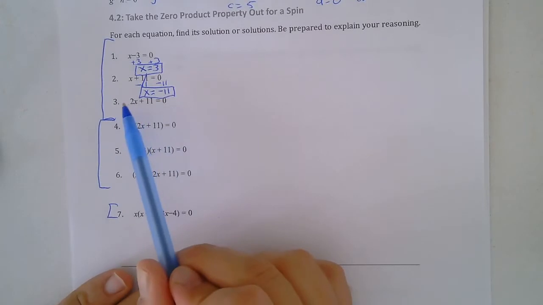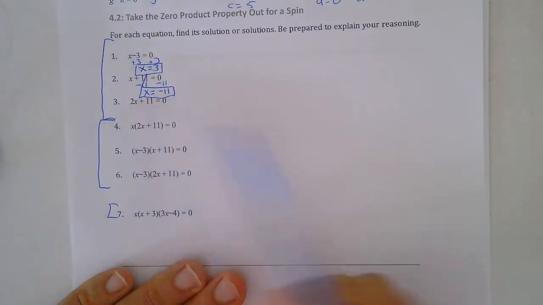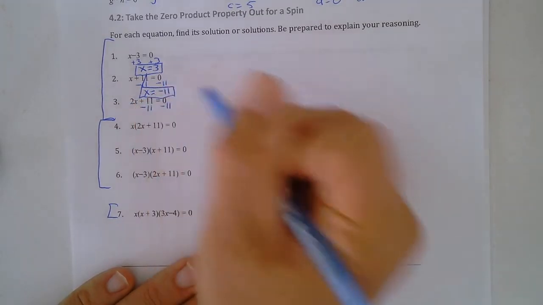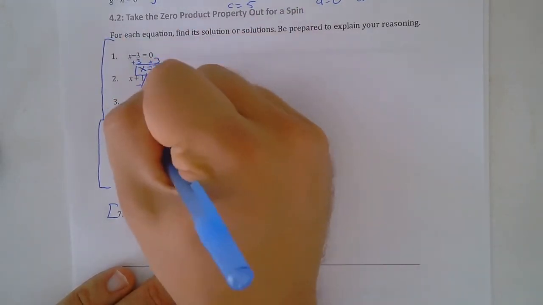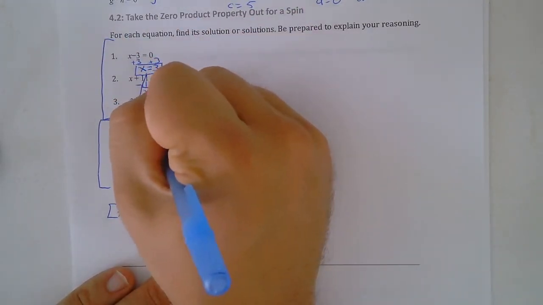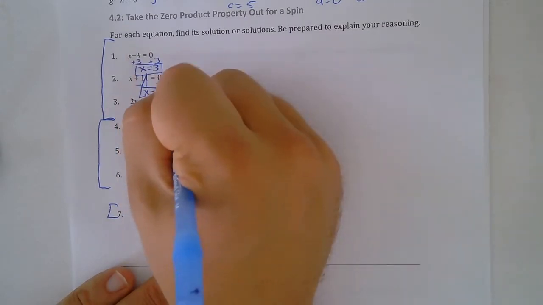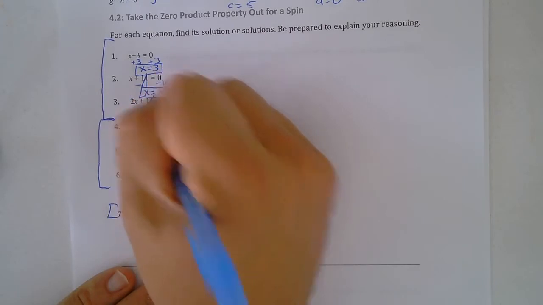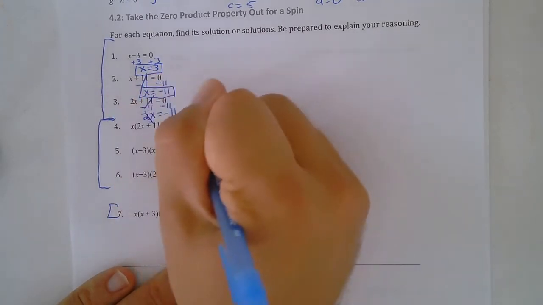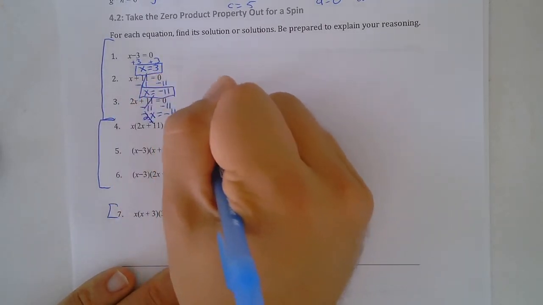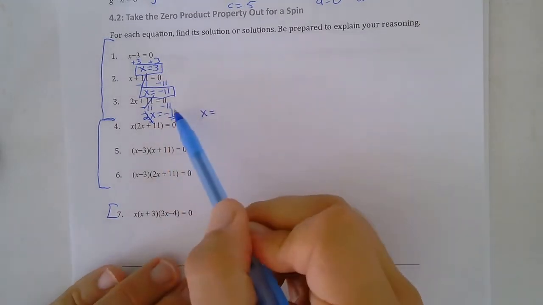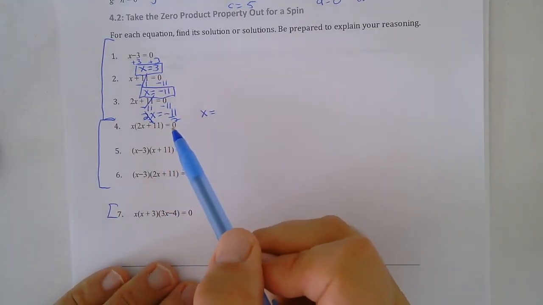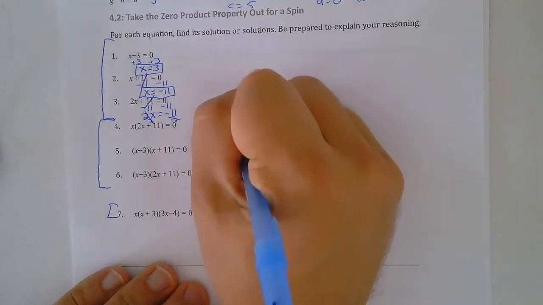Here, more of a two-step equation, because we're going to have to do two things to solve for x. So subtract 11 from both sides, and we get 2x equals negative 11. Then we divide both sides by 2 here. That'll cancel out, and you will get x is equal to negative 11 divided by 2, which is negative 5.5.